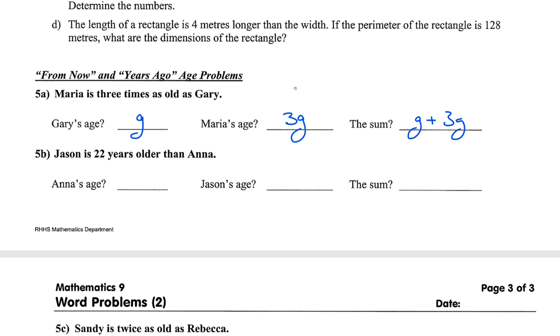Here's another one. Jason is 22 years older than Anna. So Anna's age, let's call it little a. So Jason's age is going to be little a plus 22, because he's 22 years older. The sum would be a plus a plus 22.